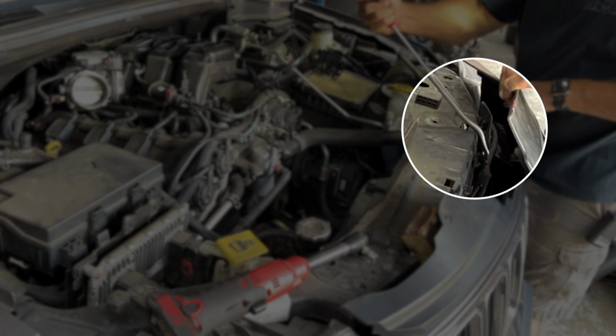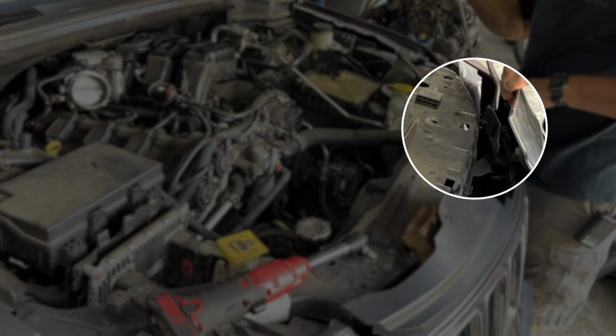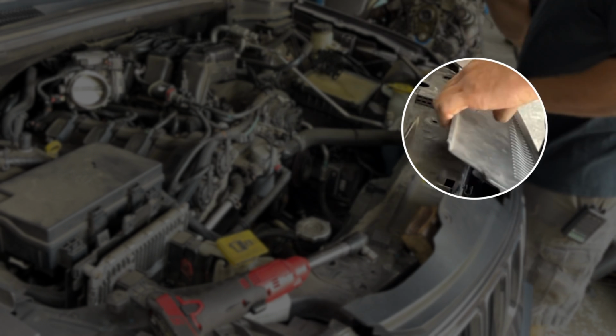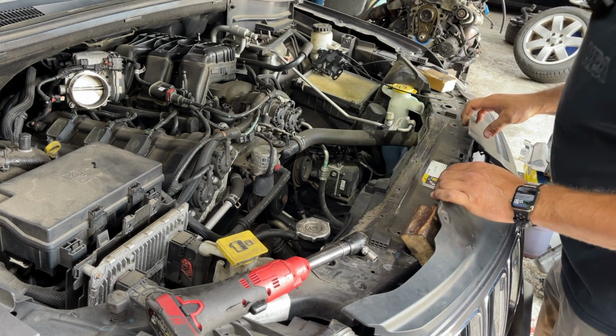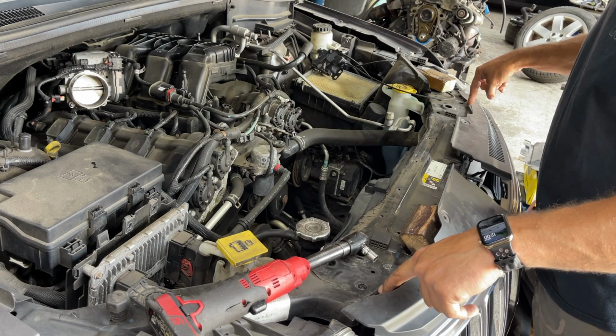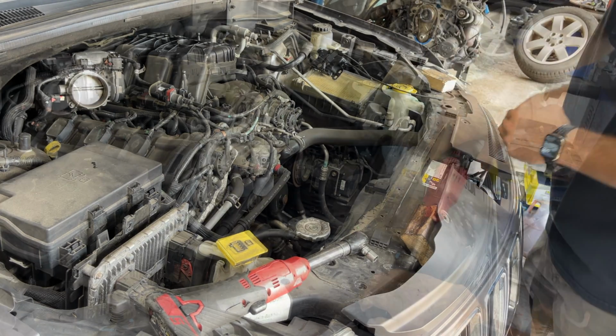Remove the harness, the horn harness, and the plastic wind deflector. And now basically we have the two 10mm bolts and the two 13s here, and this radiator support can pop out.